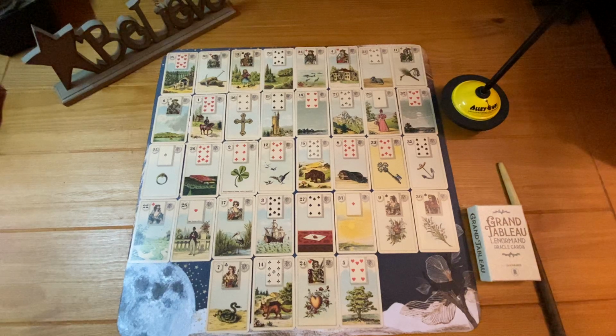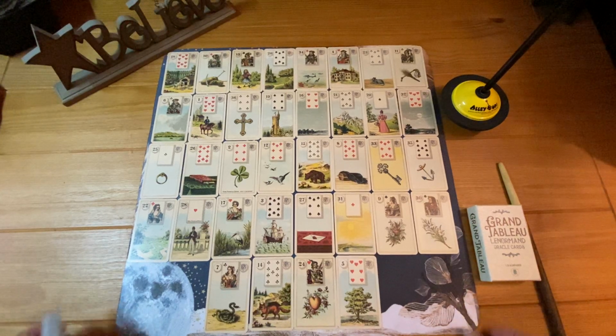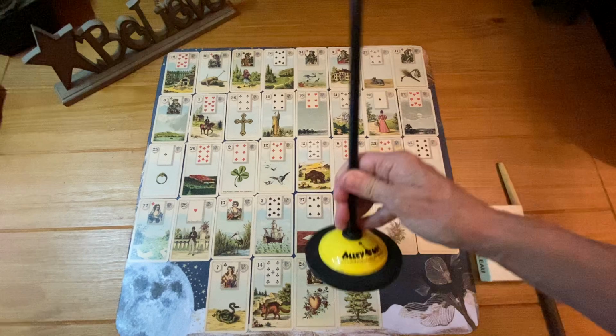Everybody is always asking me how I locate missing objects, so this is a reenactment of a live event. All right, so I was missing my alley-oop.